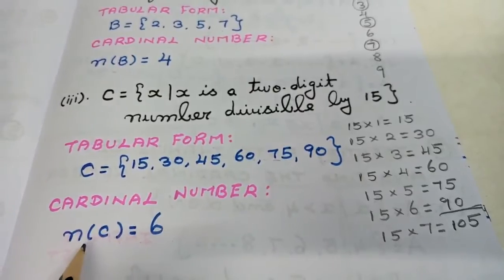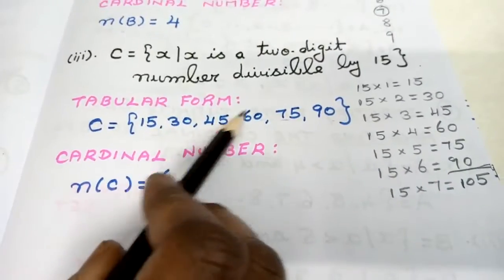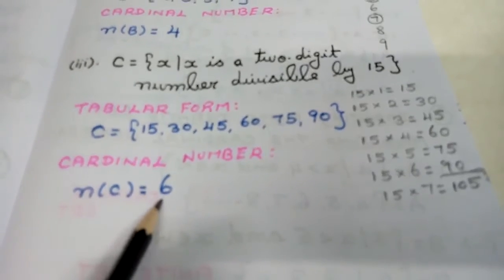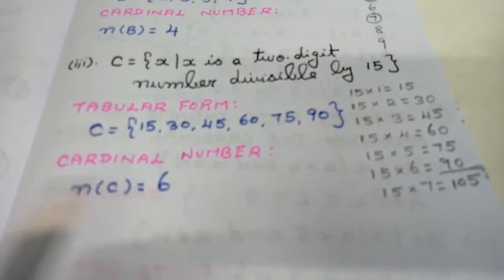Now we are going to count the number of elements: 1, 2, 3, 4, 5, 6. N of C equals 6. Next we are going to see the fifth sum.